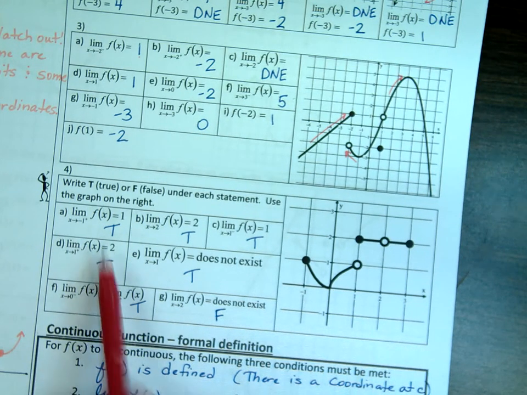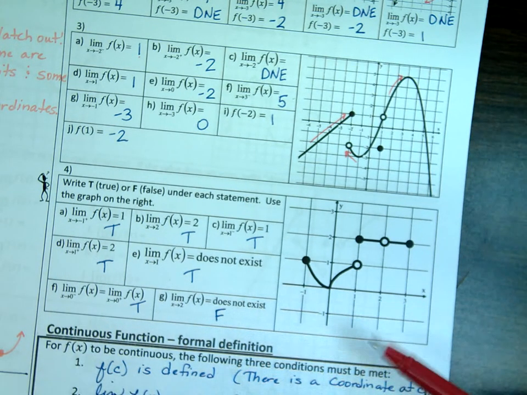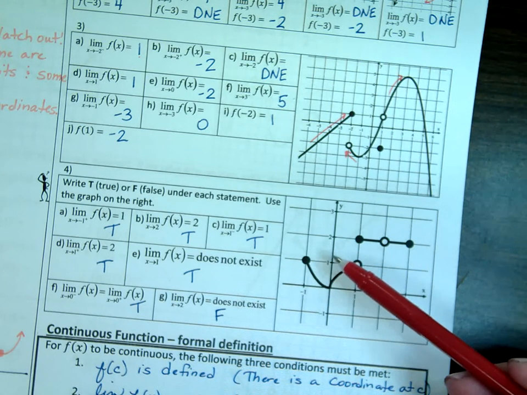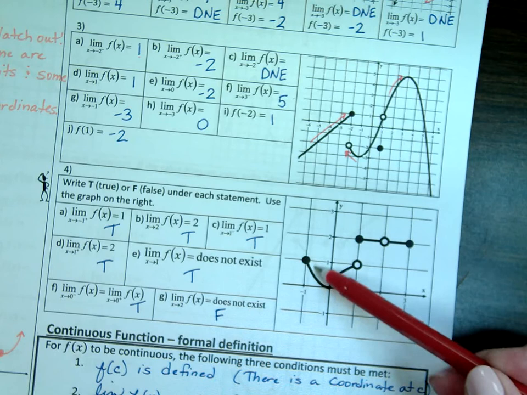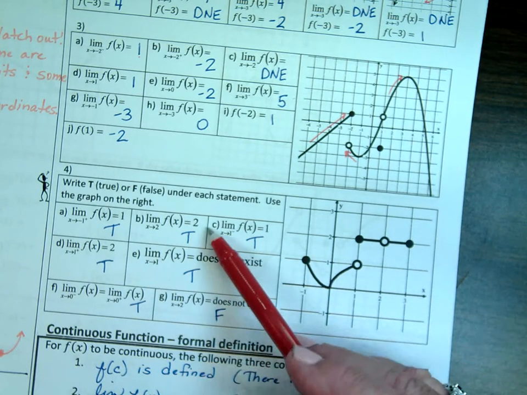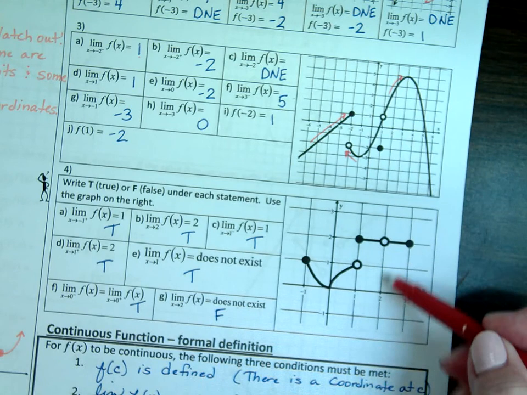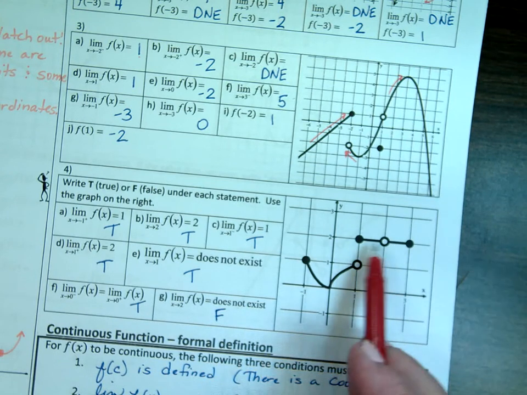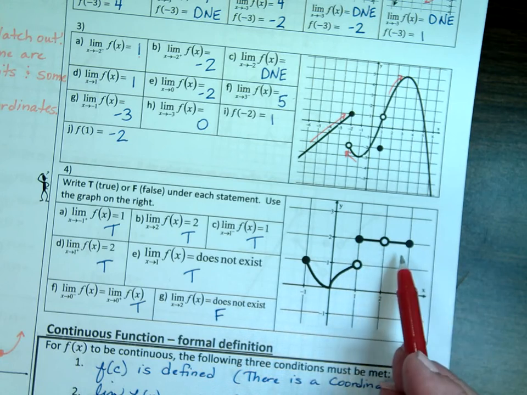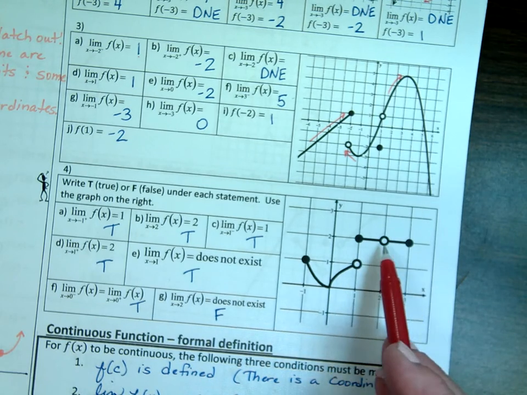I have the limit at -1 from the right. -1 from the right equals 1. That would be coming this way. So it equals 1, and that's true. The limit of 2 at 2 is 2. We kind of talked about that a second ago. As I approach 2 from the right and from the left, they equal the same thing. So that would be 2, that's true.